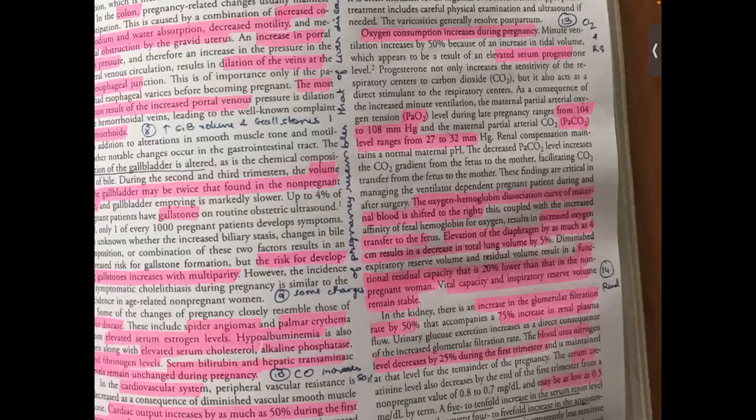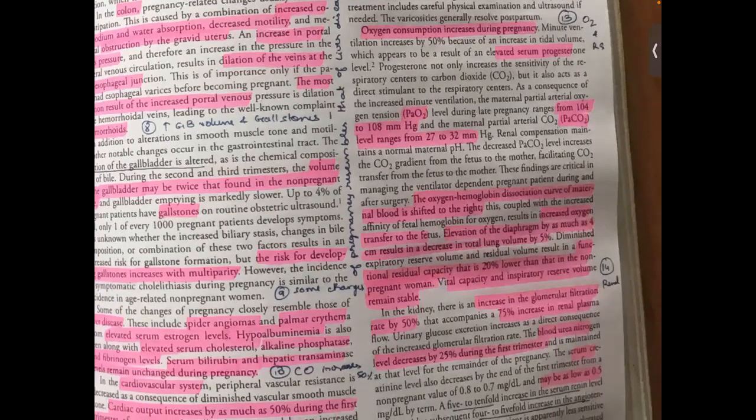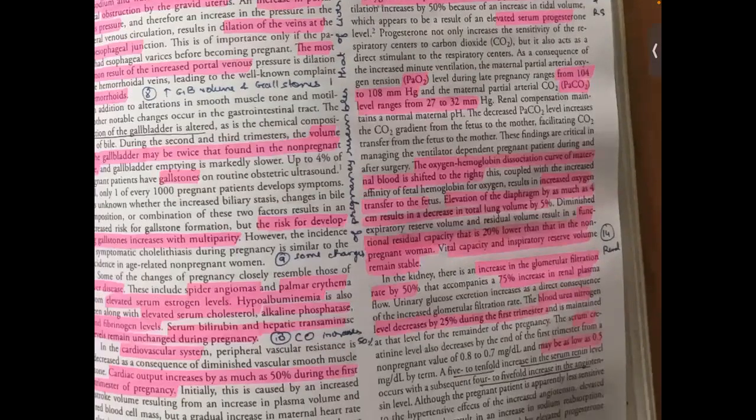So next is PaCO2. So what is normal PaCO2? Normal PaCO2 will be around 35 to 45, but in pregnancy it is reduced. It is from 27 to 32. So it is less than normal. So PaO2 is more than normal, PaCO2 is less than normal. The decreased PaCO2 level increases the carbon dioxide gradient from the fetus to the mother. Because of decreased PaCO2, there is more carbon dioxide in the fetus. So the carbon dioxide from the fetus goes to the mother and oxygenated blood from the mother goes to the fetus.